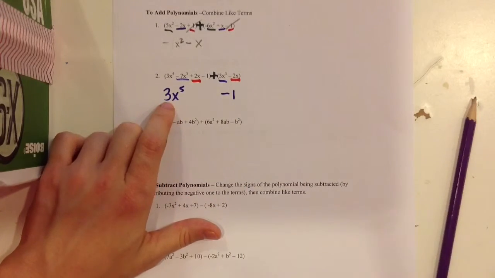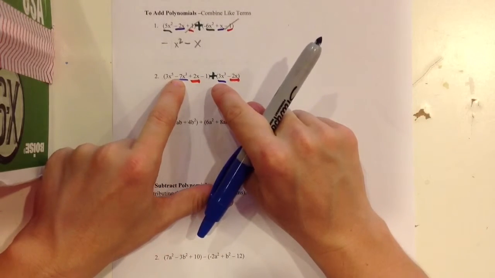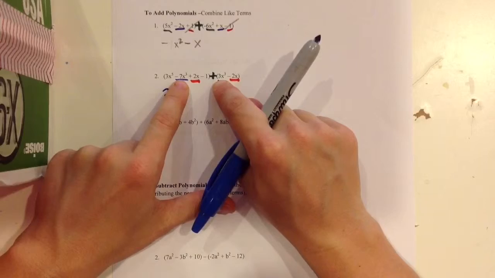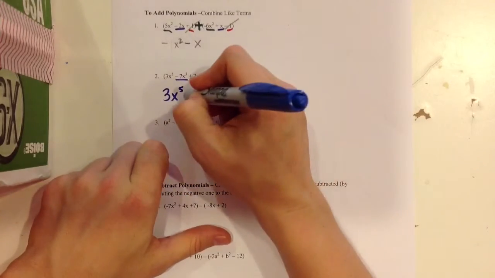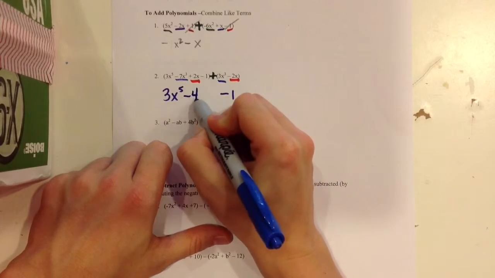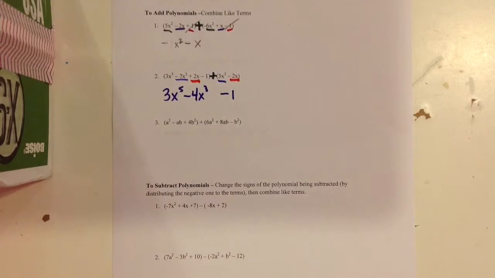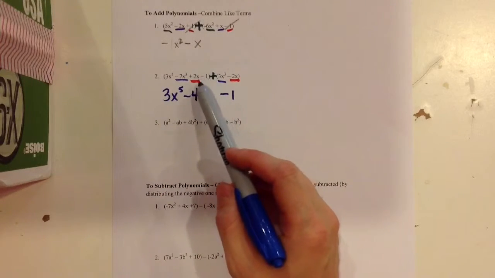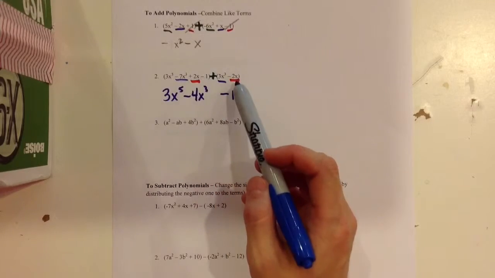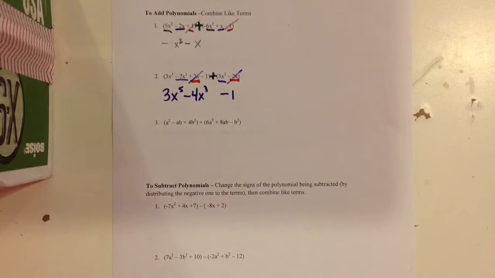Now the two things that I will combine is my x cubes. So I have negative 7x cubed and positive 3x cubed, different signs. So I'm going to subtract, take the sign of the bigger number. The bigger number is negative, so I'm going to have a negative 4. 7 minus 3 is 4x cubed. Now what happens with my two x's? I have a positive 2x and a negative 2x. They're going to cancel out. They're canceling out because I have 2 minus 2, and that's going to give me 0. So this is my answer in simplest form.